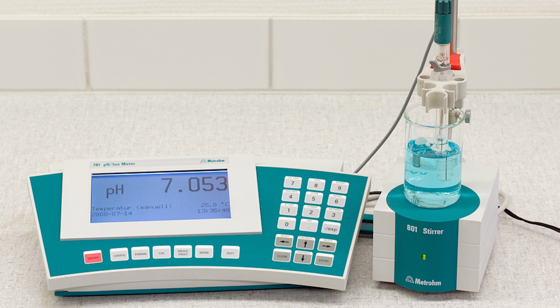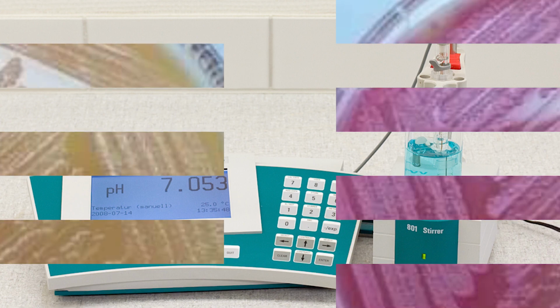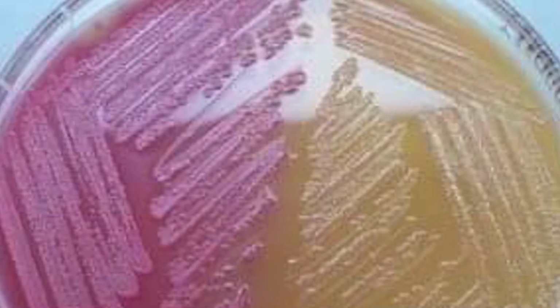The pH is a basic and important concept of MacConkey agar. The pH should be adjusted to 7.1 plus or minus 0.2 when the media is prepared. 7 is the neutral pH and it is prepared at neutral pH. The color of colonies depends on the acid product of the bacteria.